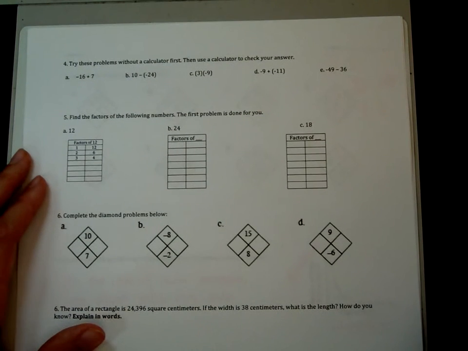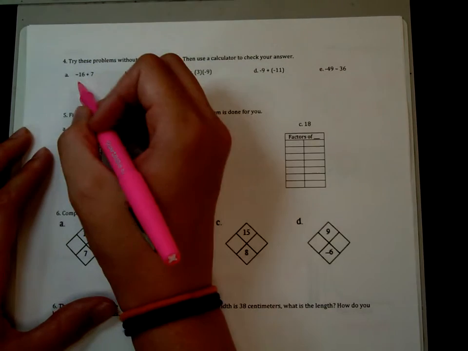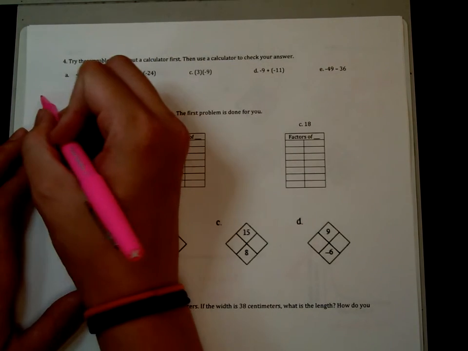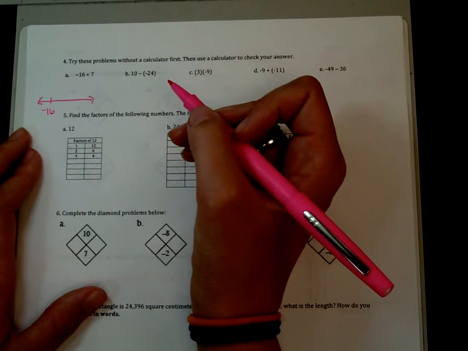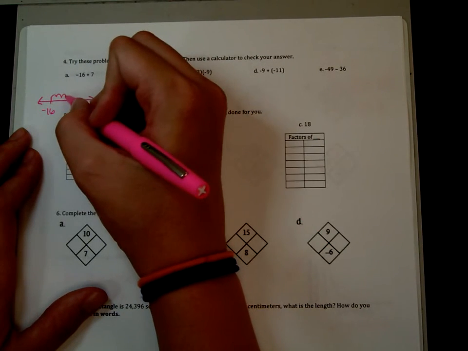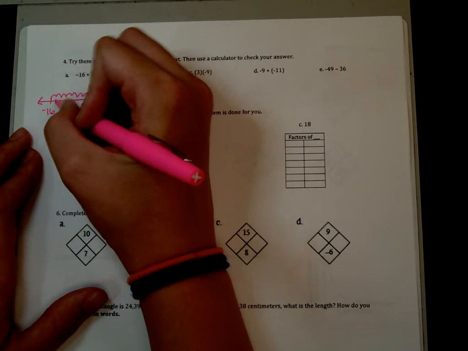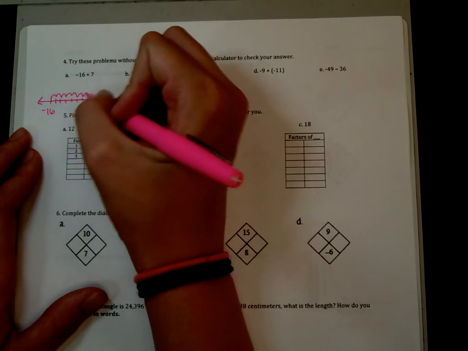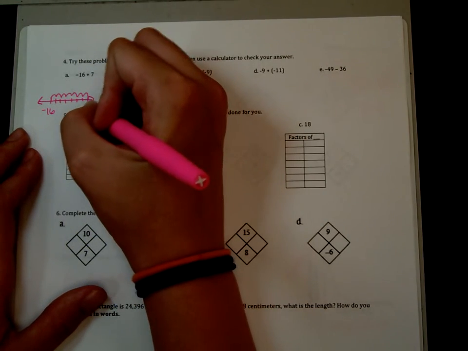Try these problems without a calculator first, then use a calculator to check your answer. So -16 plus 7. So I'm going to imagine a number line. I've got -16 here, and I'm going up 7. 1, 2, 3, 4, 5, 6, 7. And that's going to take me to -9.